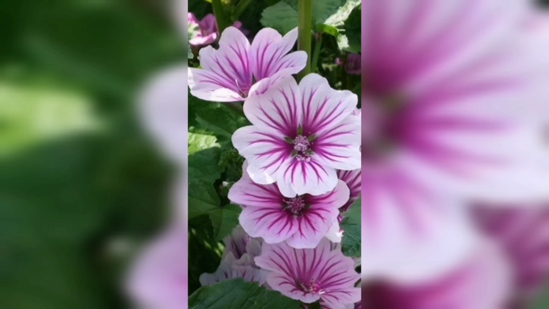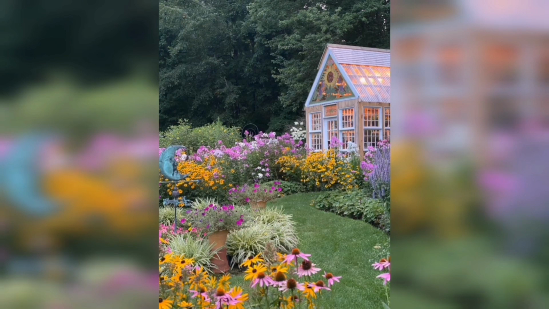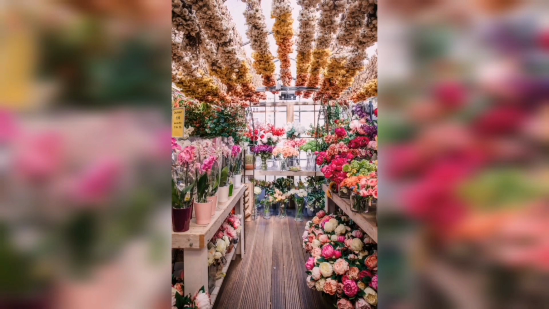When planting your flowers, be sure to consider their sunlight and water requirements and plant them accordingly. Group plants with similar needs together to make watering and maintenance easier.